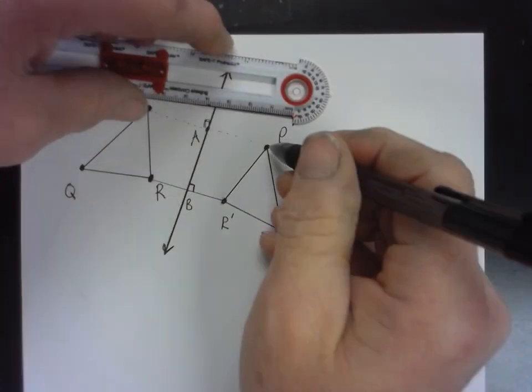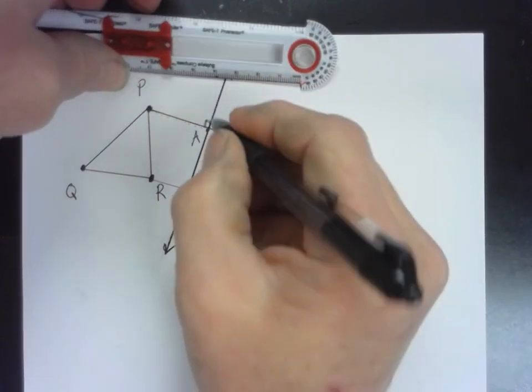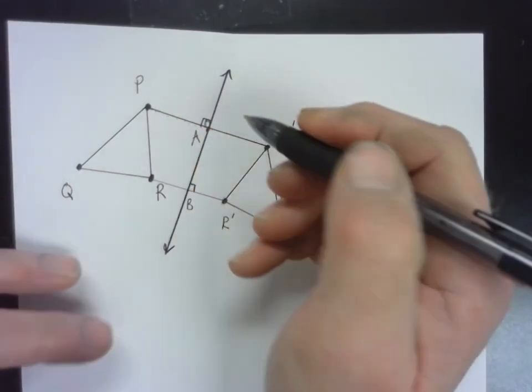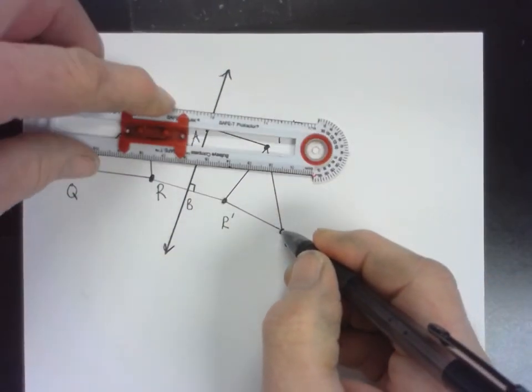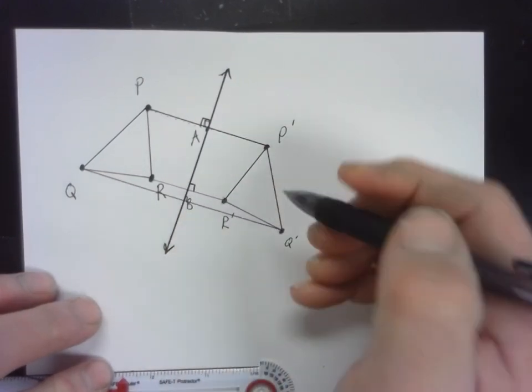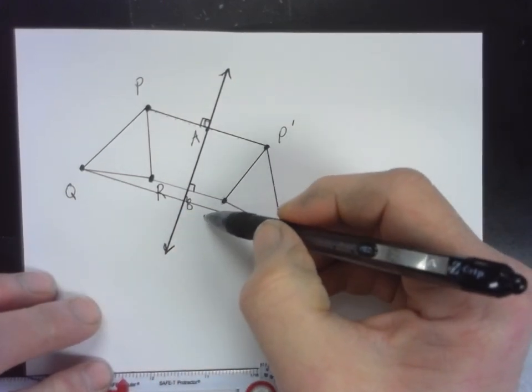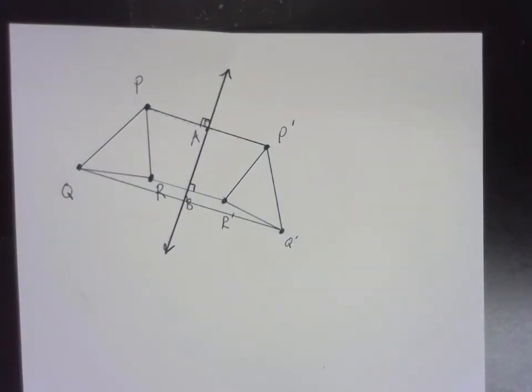And I also want you to notice that all of these connections between P prime, R prime, Q, Q prime. These three lines are parallel, aren't they? Okay? And if you look at that really closely, it might look like a three-dimensional figure. Yeah, it kind of does, doesn't it?